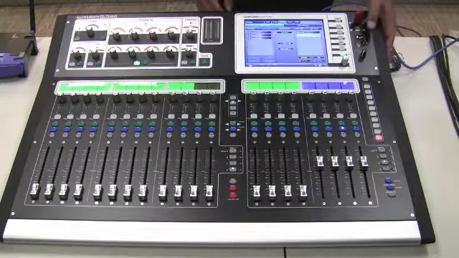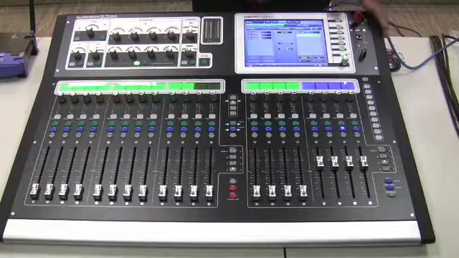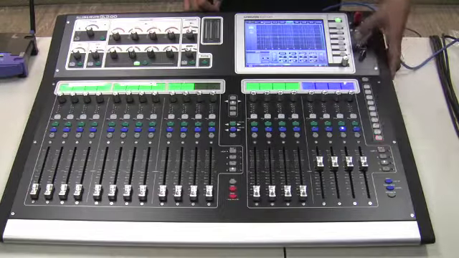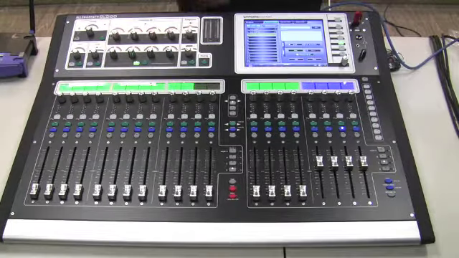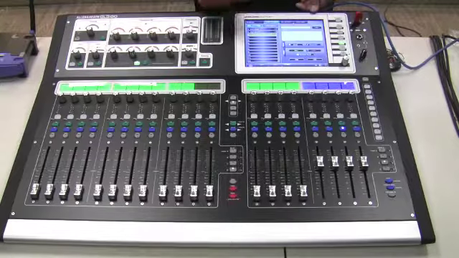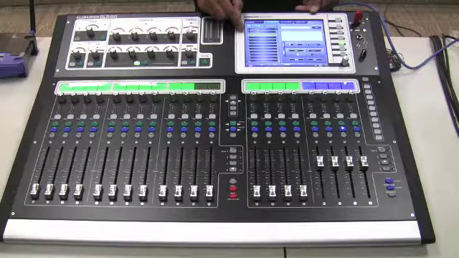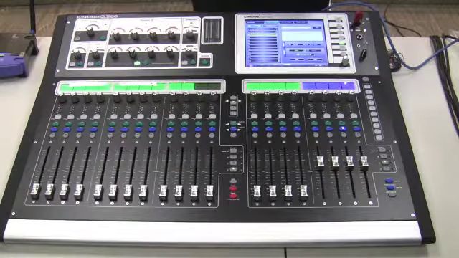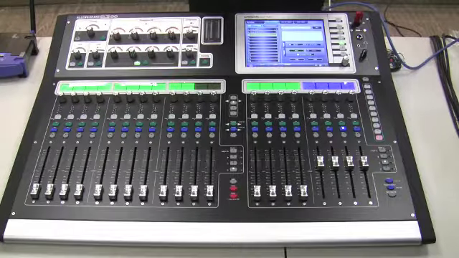Now that I have this in here, under this show file, I have these scenes. So I can go ahead and create my own scenes. Sunday youth group scene, Sunday service scene, bingo night. Some churches have bingo night, so I can use those as scenes and just do them as easy recalls.